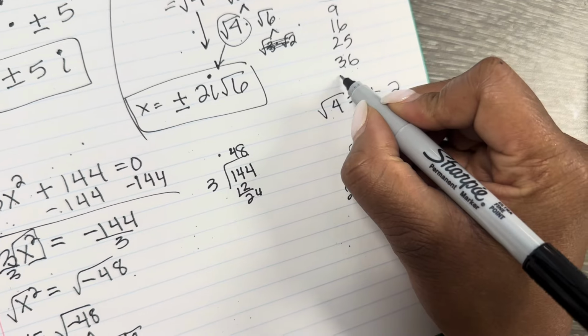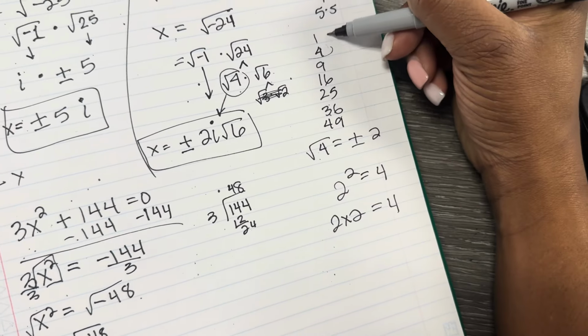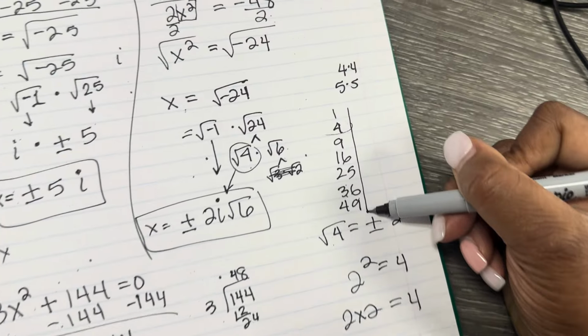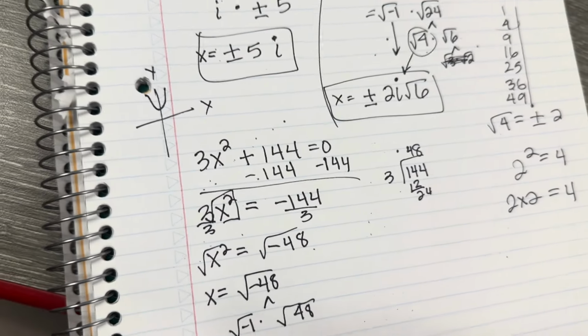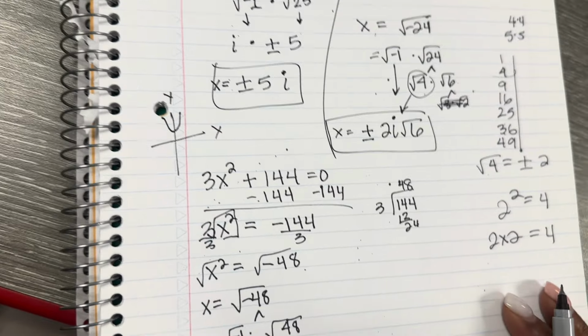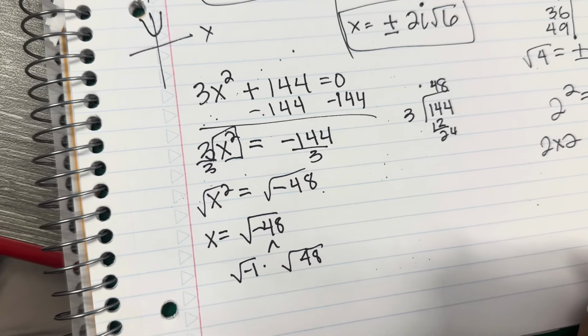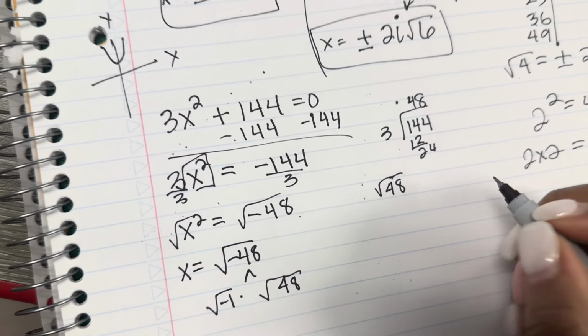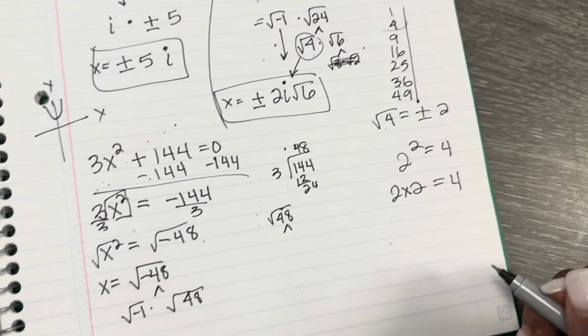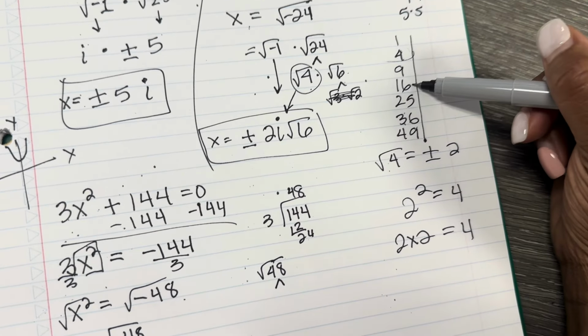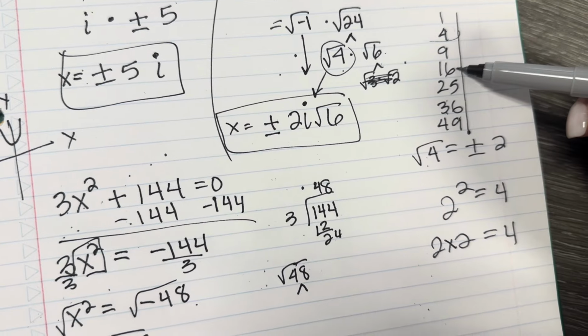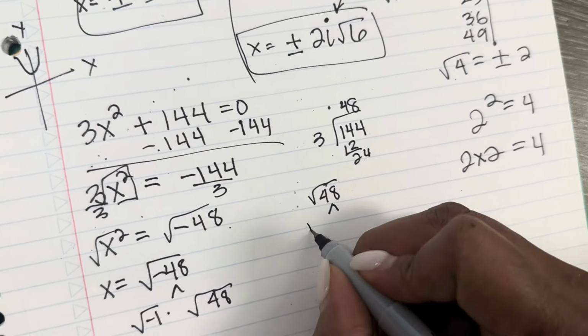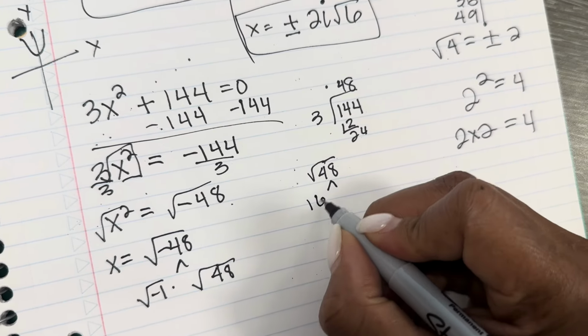7 times 7 is 49. These are perfect squares. This is not. 48 is not a perfect square. So we got to break it down and find perfect squares. Let's find a perfect square. Well, 16 times 3 will be 48. That's perfect. Okay?